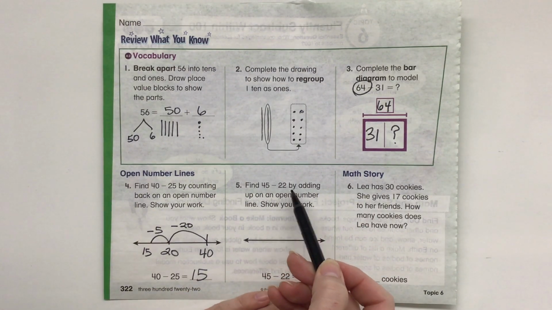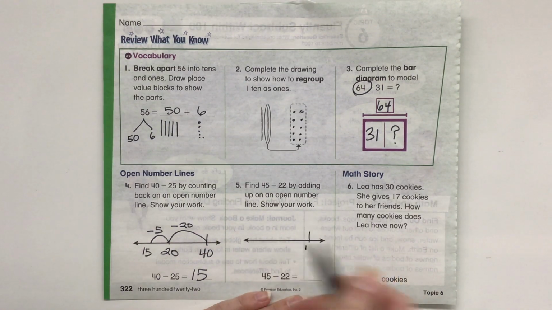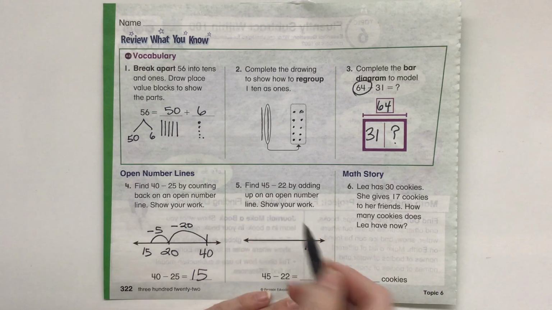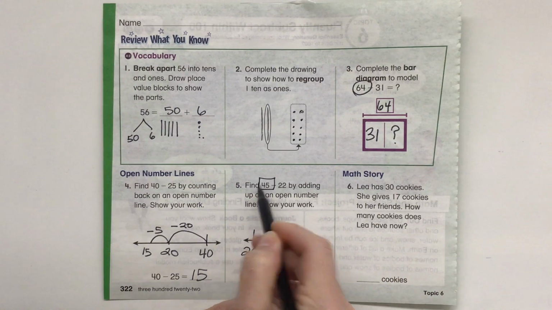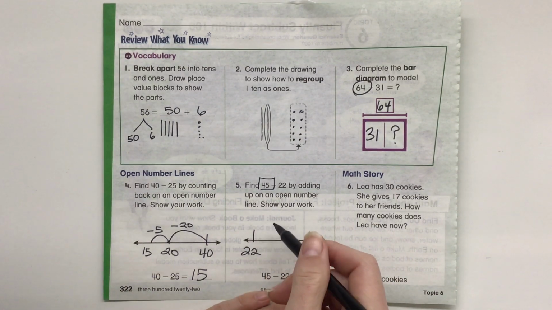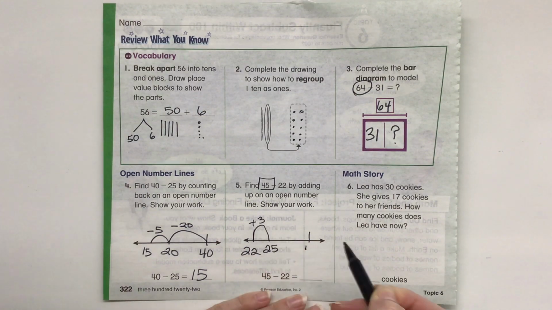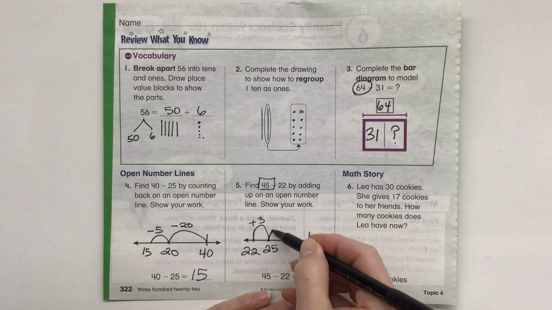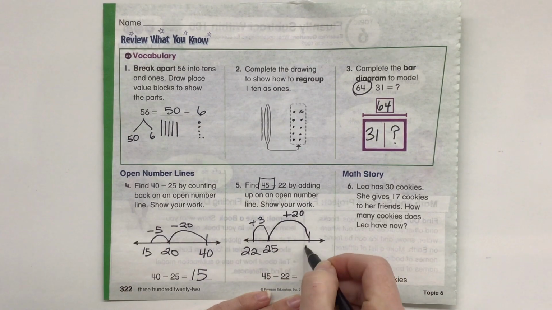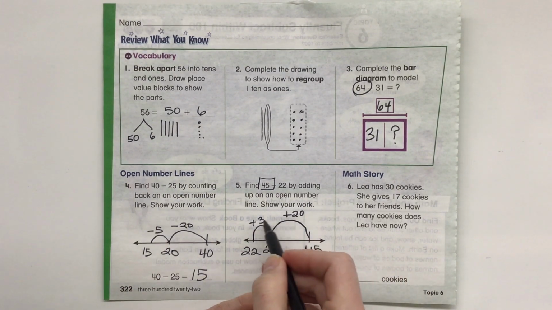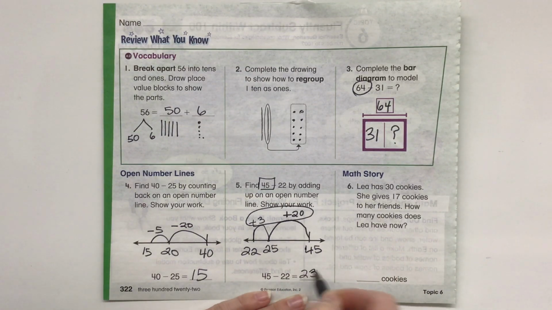Find 45 minus 22 by adding up on an open number line. Show your work. So, we're adding up, sorry. So 45 minus 22. We're going to start at 22, and our goal is to get to 45. So I am going to do a hop of 3 to get me to 25. And then I'm going to do a hop of 20, because 25 plus 20 will get me to 45. So I'm going to look up here and see what I added. I added 20 plus 3, so that gives me a difference of 23.